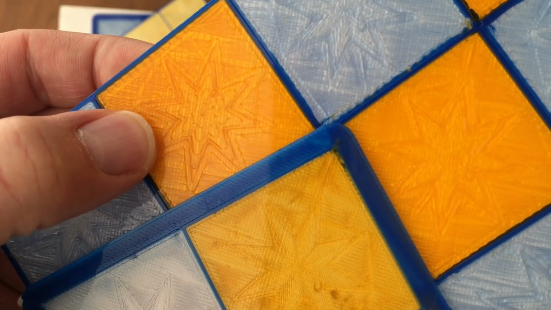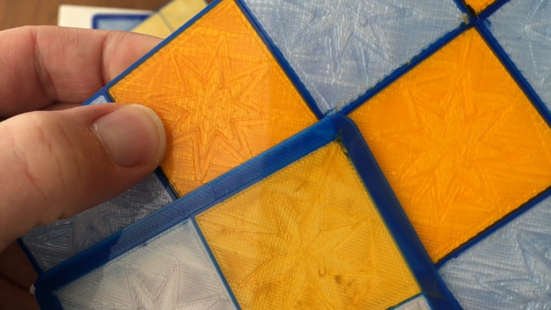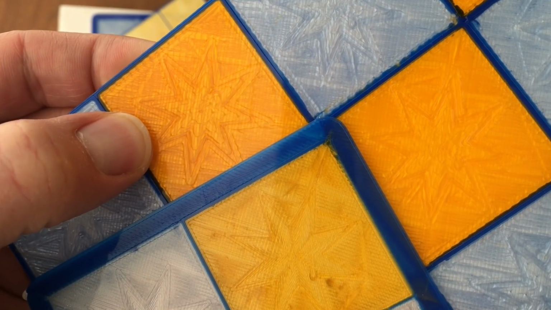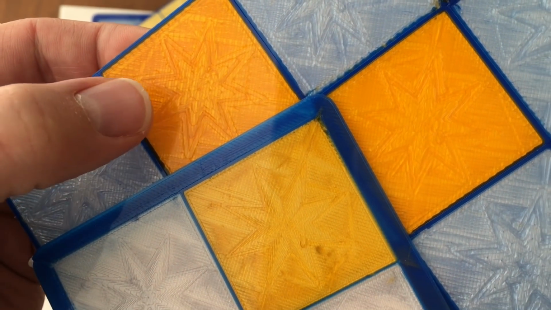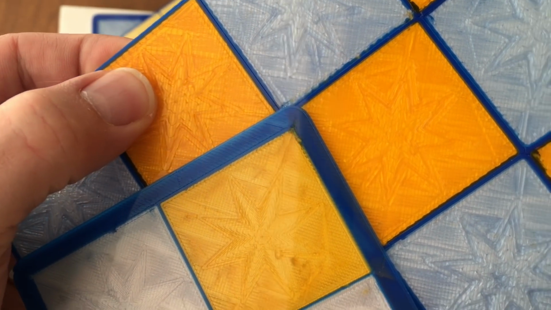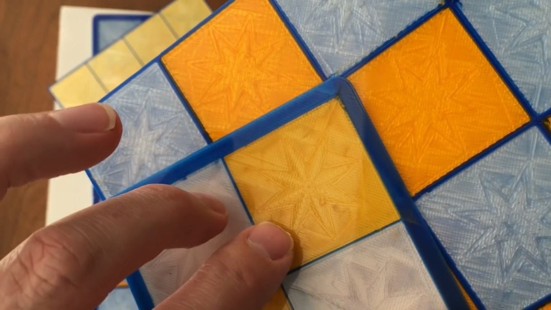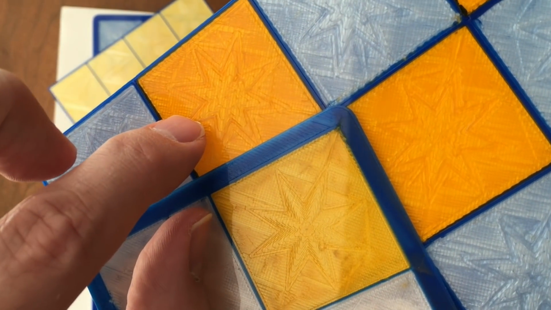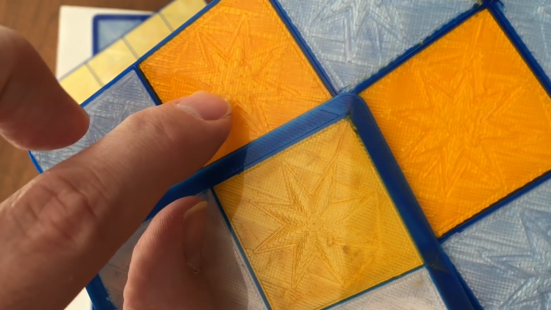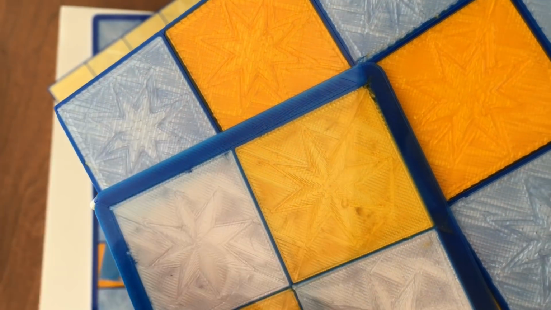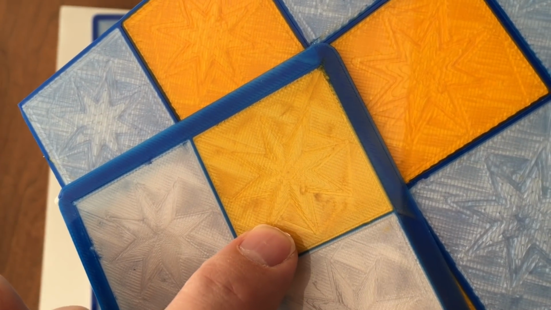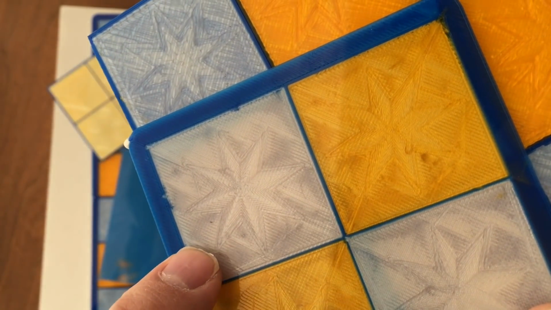This was printed with the 0.8 millimeter nozzle, which allowed me to go with a first layer thickness of 0.6 millimeters. So I've got a thicker layer of transparent plastic on this one, which gave me a deeper color. And I also kind of liked the thickness of the nozzle pattern, and that's just totally up to what you're trying to accomplish.